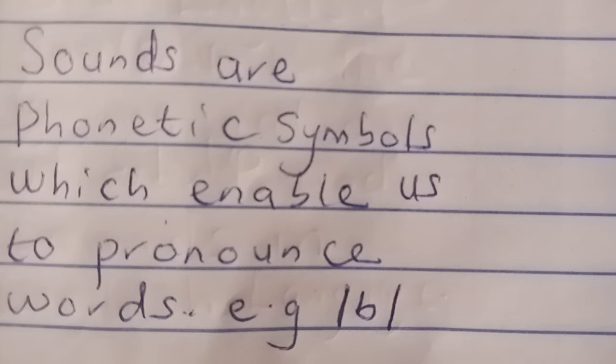So that's the difference. All right? So we have vowel sounds, we have consonant sounds in the English language. That is the phonetic system. For the letters also, we have vowel letters and consonant letters. They are both different. Okay?